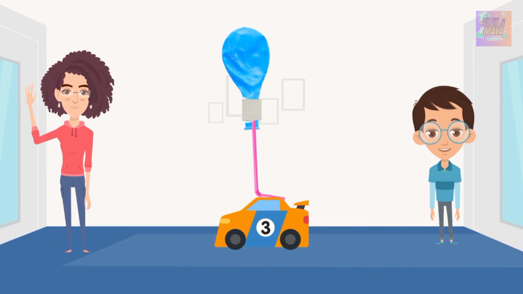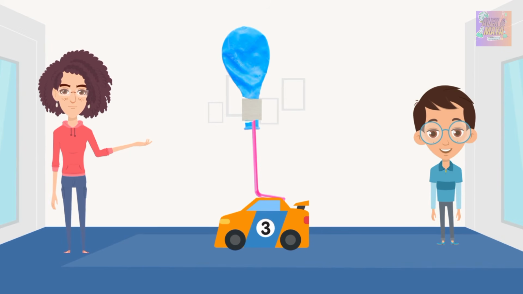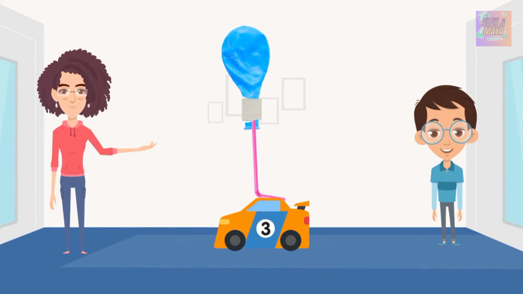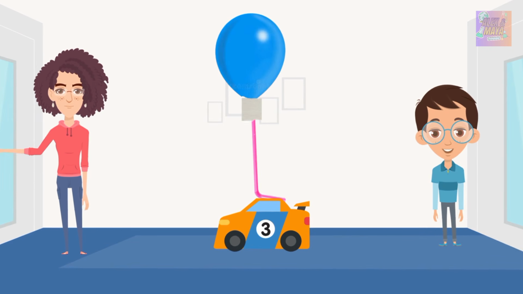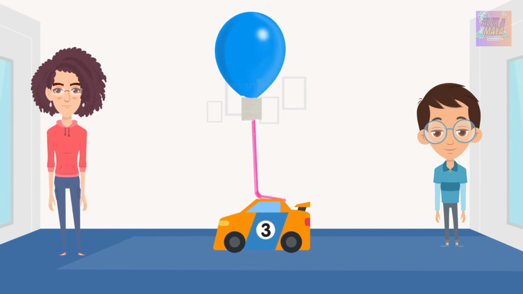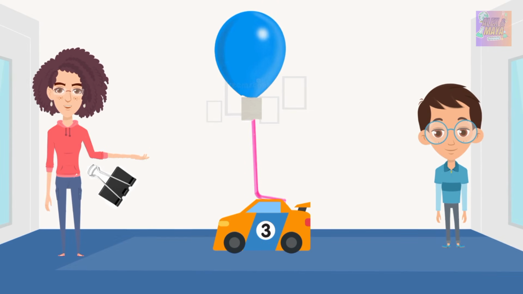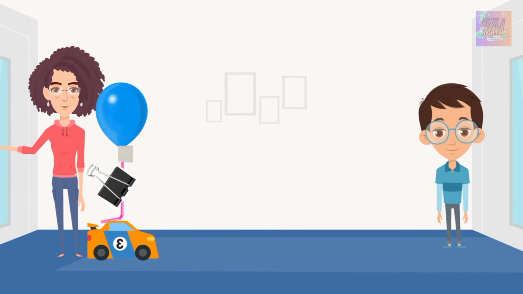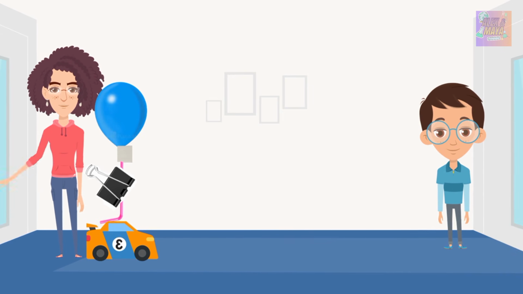Okay, here I go. Oh, that is a lot of air inside there. The balloon is huge. Perfect. Now I am pinching the straw closed so the air cannot escape.